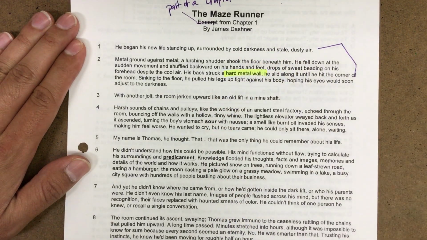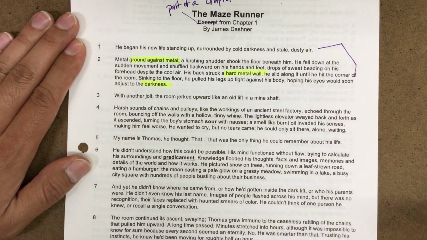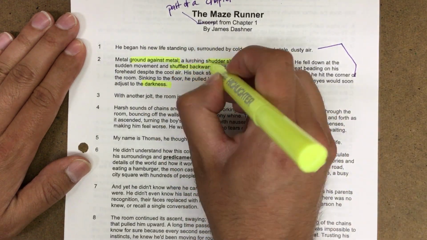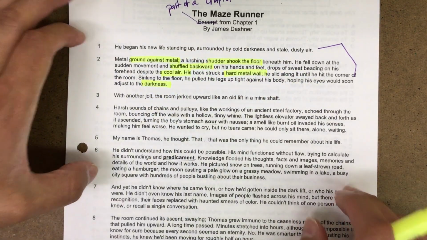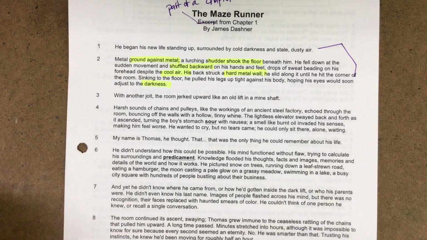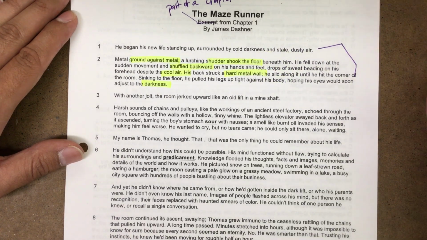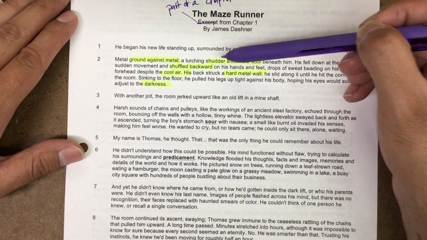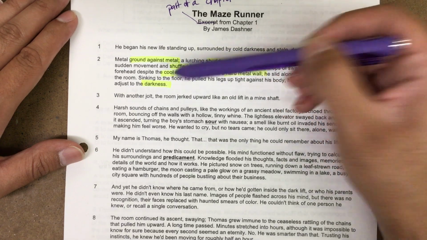Hard metal wall. So please highlight this with me. Darkness. Ground against metal. Shudder shook the floor. Shuffled backward. Cool air. So we need to ask ourselves, good readers, look at the text evidence, and then you need to put them together and make a prediction. Ground against metal, shudder shook the floor, shuffled backward, cool air, a hard metal wall, darkness.